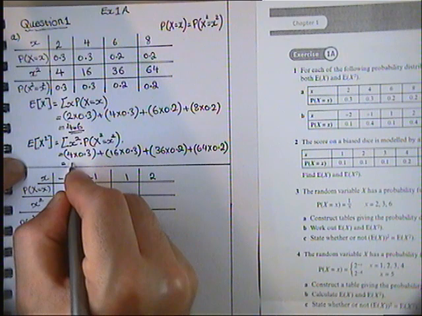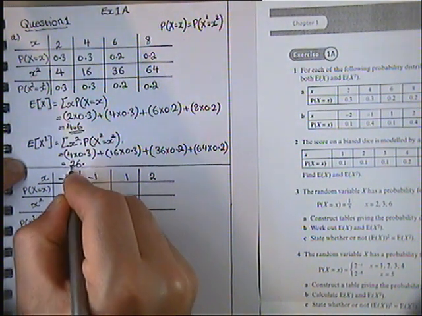Using your calculator, you should be able to get 26.